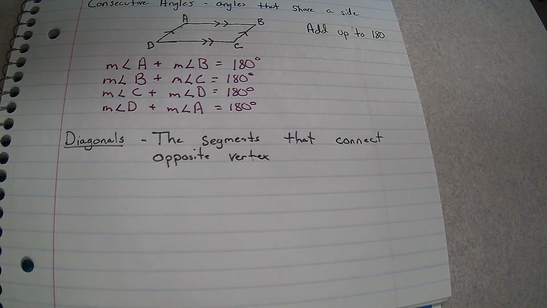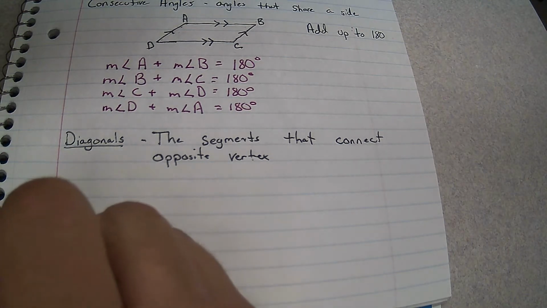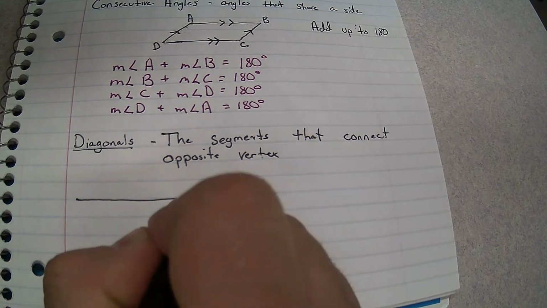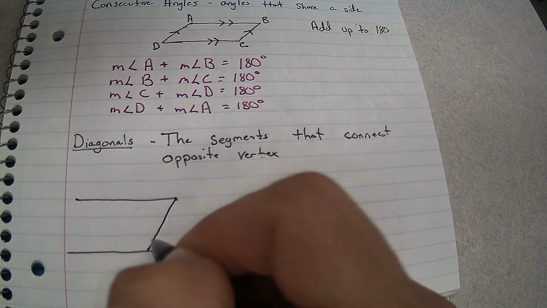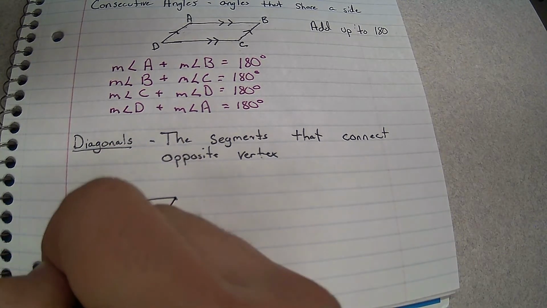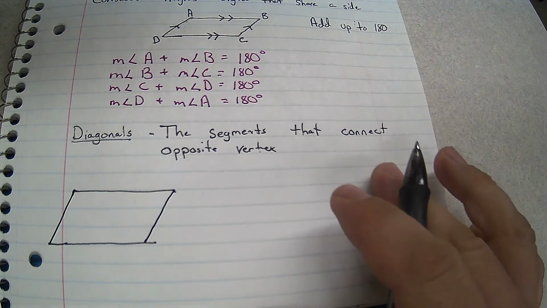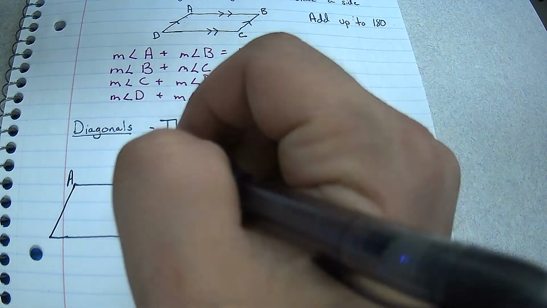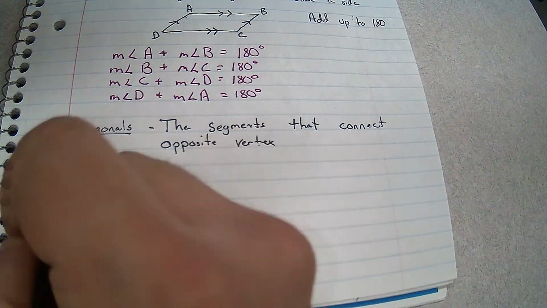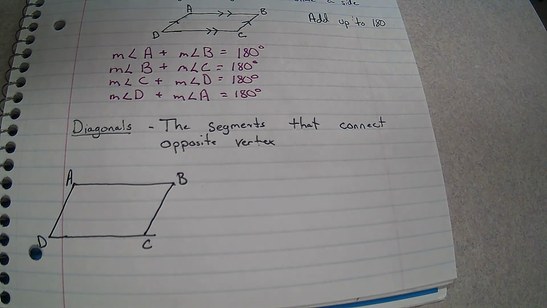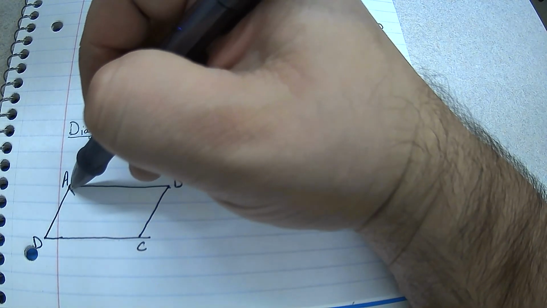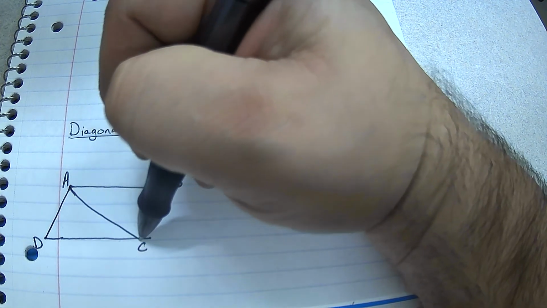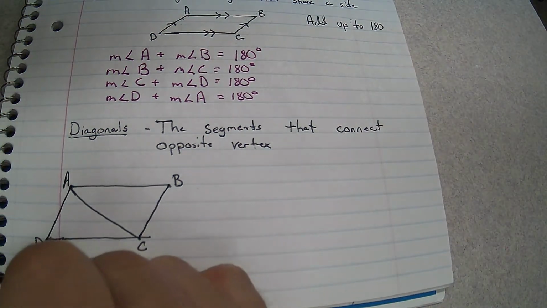So I'm going to draw one more parallelogram, and we'll label this one again A, B, C, D. In a parallelogram, our diagonals go to the opposite vertexes. So we're going to be looking at from A to C and then from D to B.